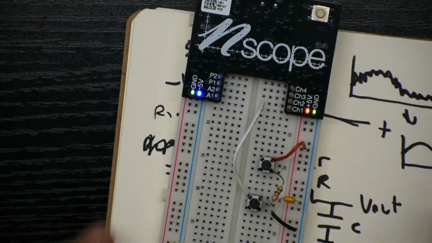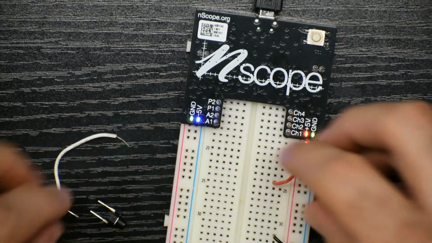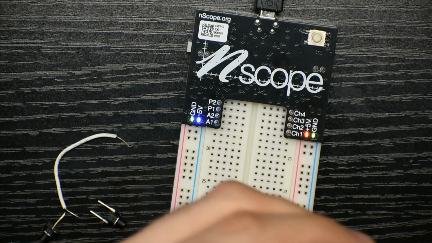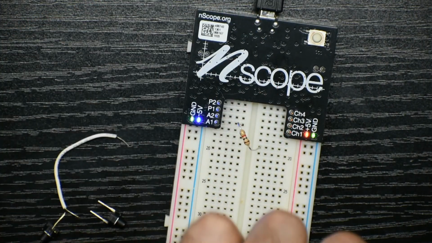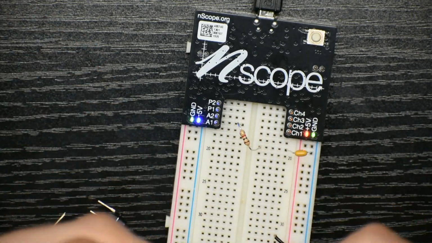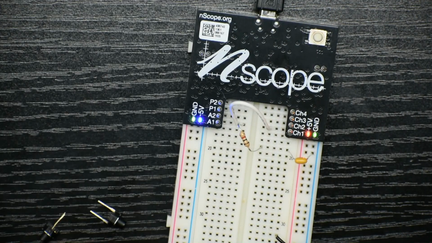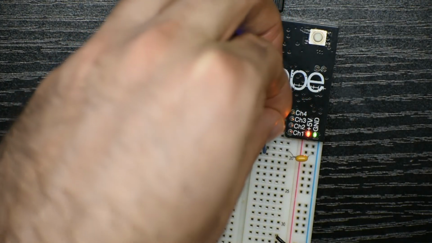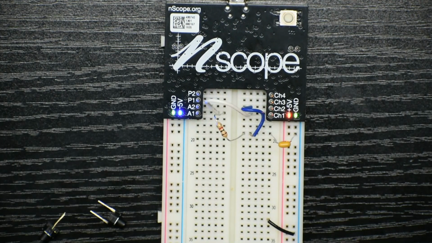Okay, so let's make those changes. So I've got a resistor from A1, the capacitor to ground. I'm going to put A1 onto channel 1 so I can see my input voltage, and I want to compare it to the output voltage, which is between the resistor and the capacitor. Put that on channel 2. And we'll switch back to Nscope.